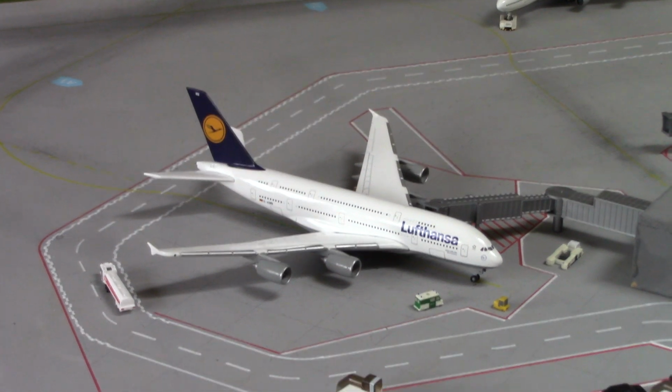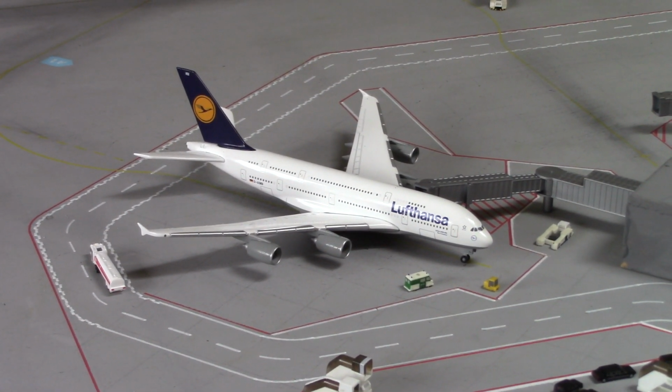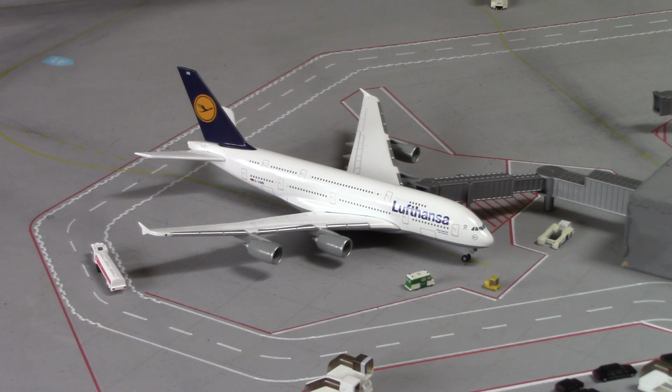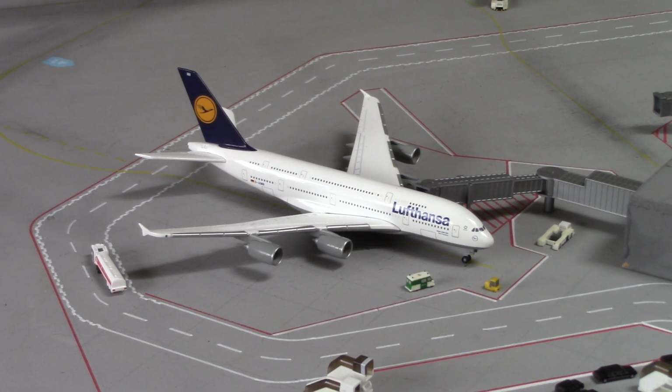We've got this Lufthansa A380. Registration of this is Delta Alpha India Mike November. I've had this model quite a while. The Lufthansa A340 and 747 that you've just seen were both recently acquired, but the A380 I've had for some time now. So it's great to have the other two and the other A340-600 actually, all recently acquired, so it's good to have a fleet build, if you like, of Lufthansa, because this airport is generally German based.